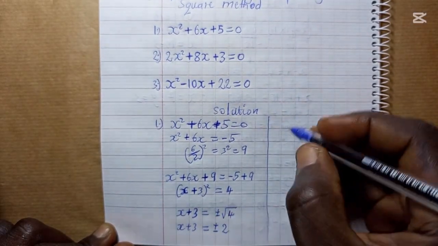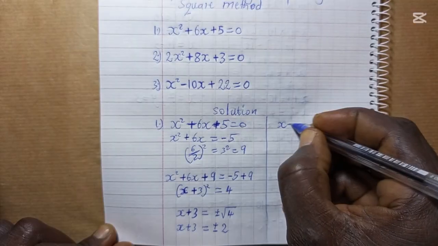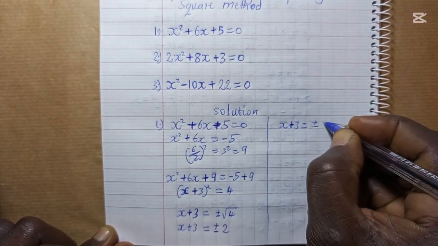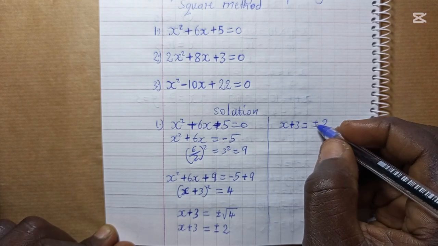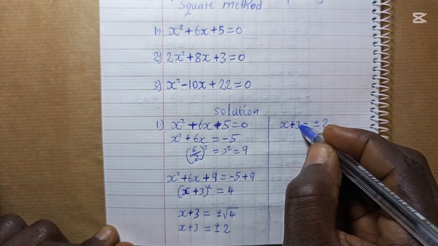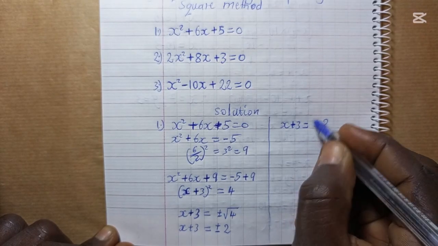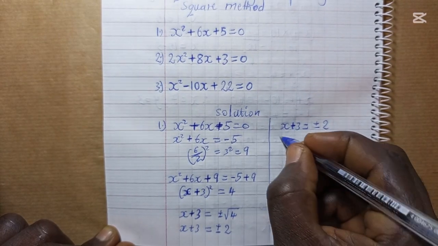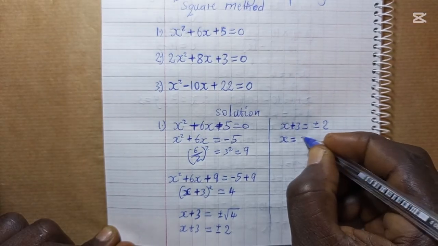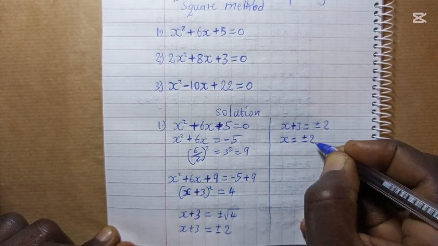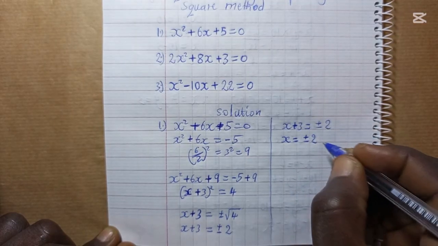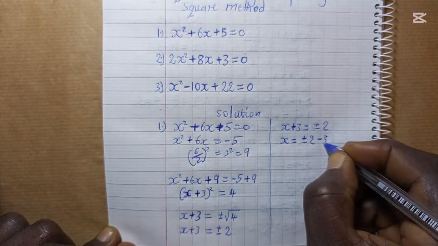Now let me write out this one here. x plus 3 is equal to plus or minus 2. Then my plus 3 will move to the other side. That is x is equal to plus or minus 2, then plus 3 is crossing over and turning to minus 3.